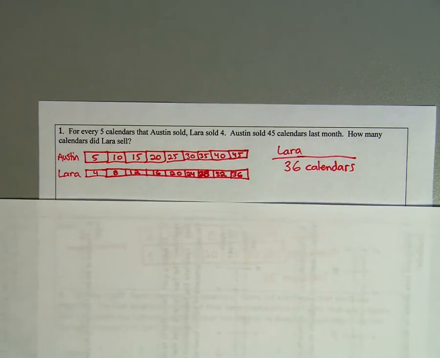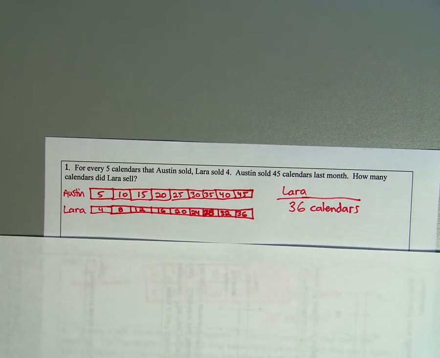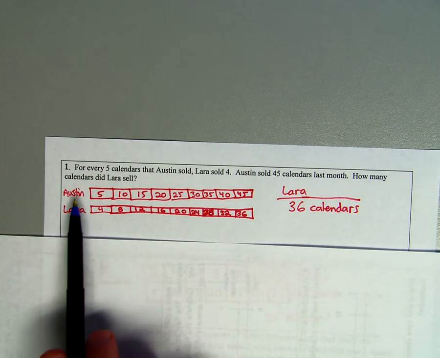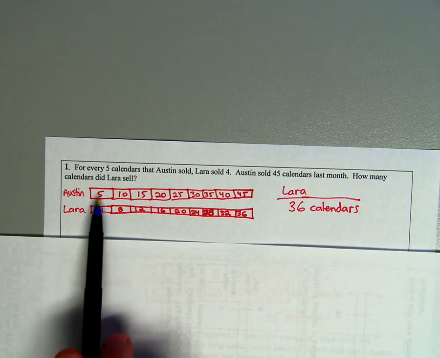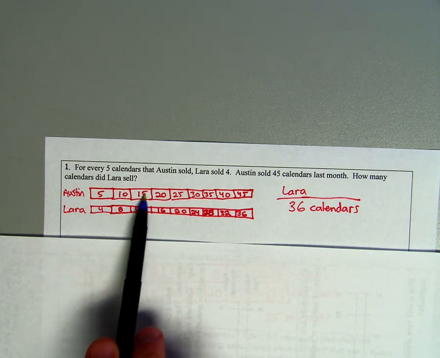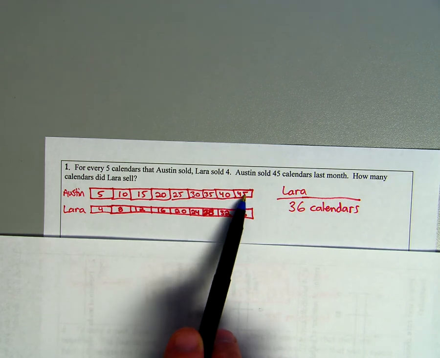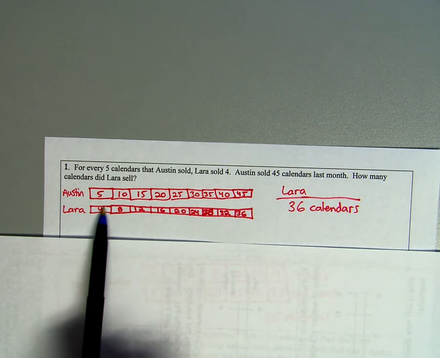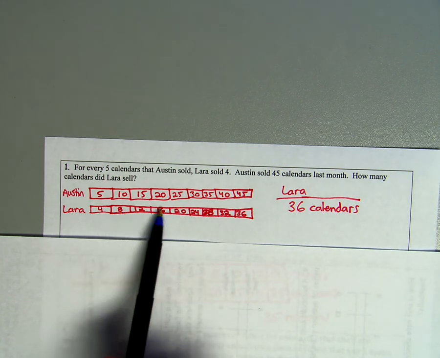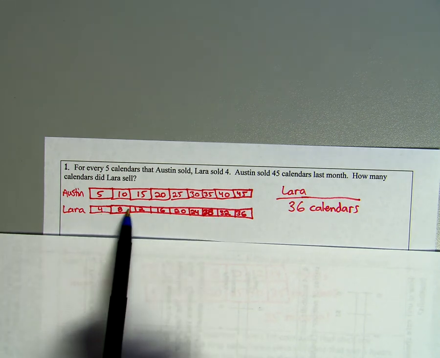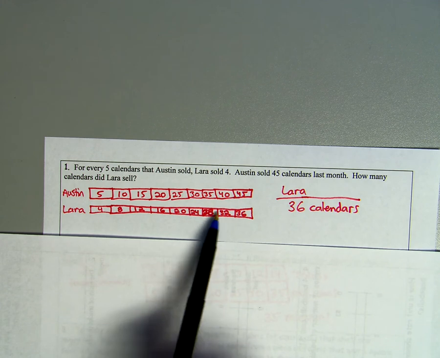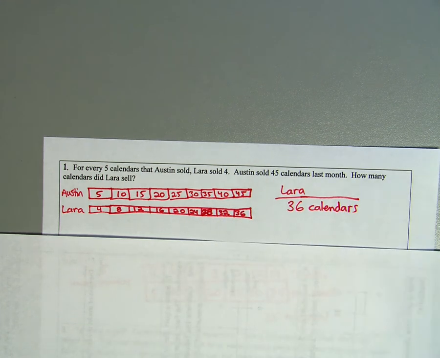So this one would be a great way for us to practice our tape method. Okay? And by doing this, hopefully you went ahead and you said Austin, for every 5 he sells, Laura sells 4. And we go ahead and count up Austin's 5, 10, 15, 20, 25, 30, 35, 40, 45. Okay? The same number of boxes are going to apply to Laura. Okay? But she's actually going to count by 4s. So 4, 8, 12, 16, 20, 24, 28, 32, 36. Our answer should be that Laura sells 36 calendars.